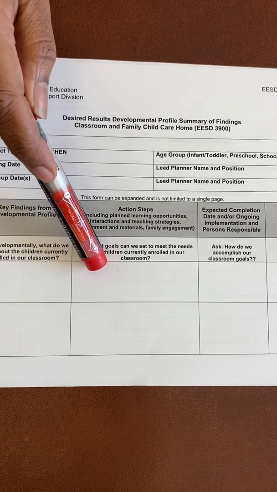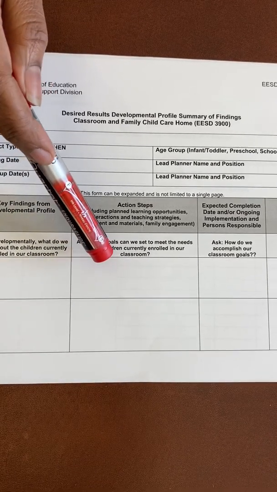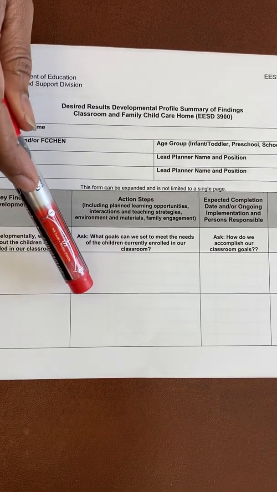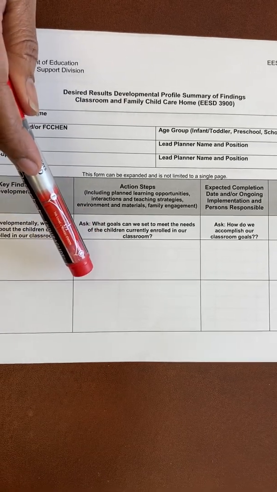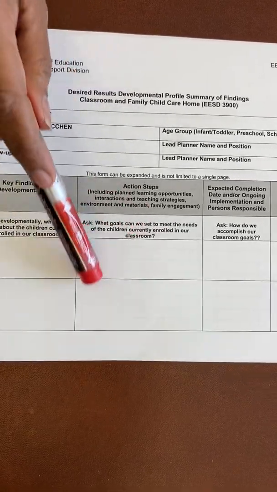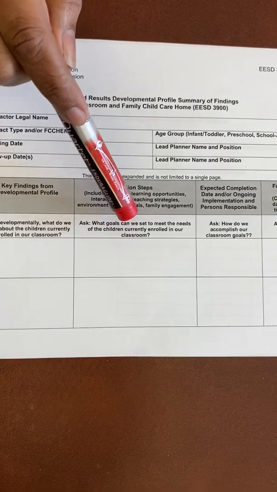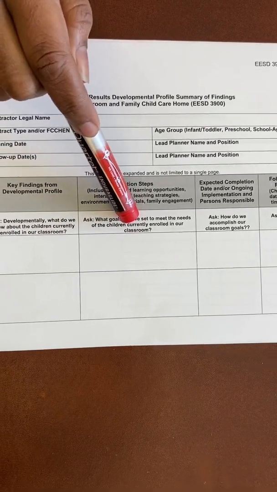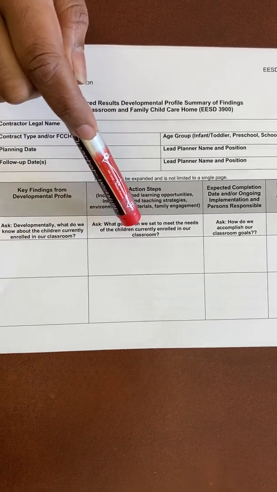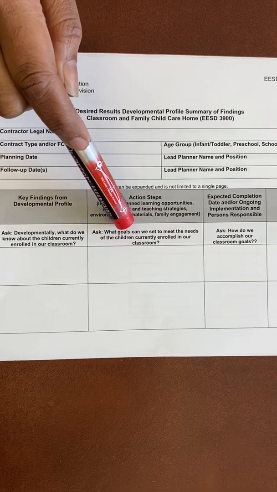This could also be home connections. What kind of things are they going to ask the parents to work with the children on at home? So all of that would be in your action step. And once again, each classroom should develop this with the staff together so that they can take ownership of it.